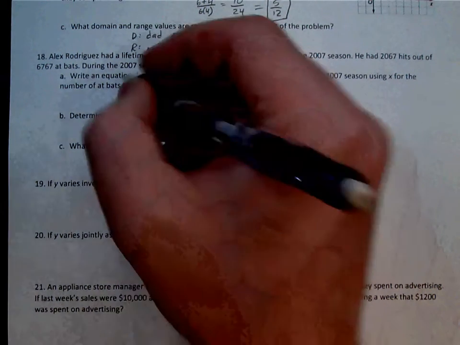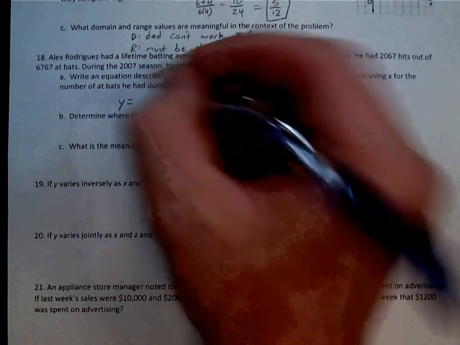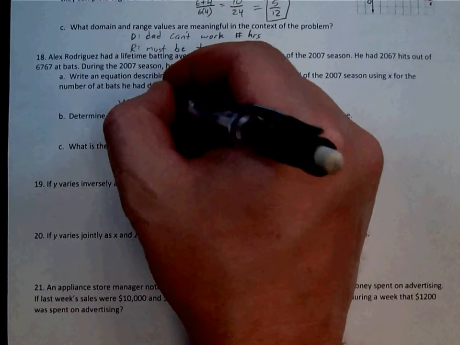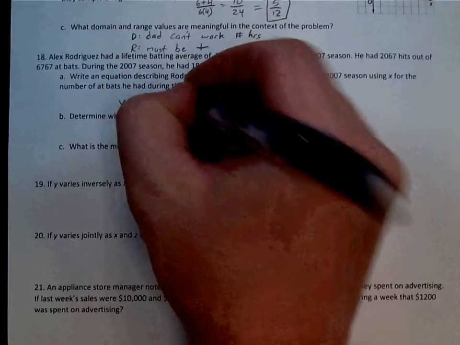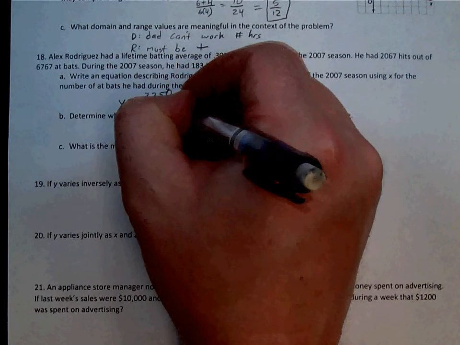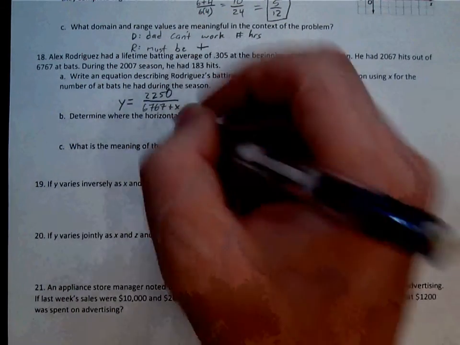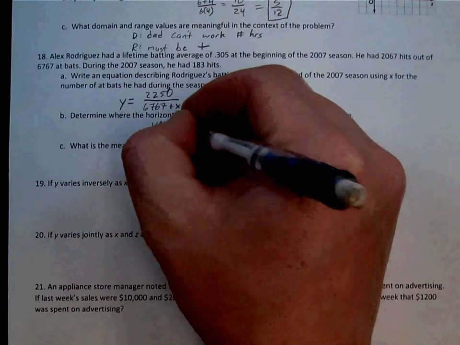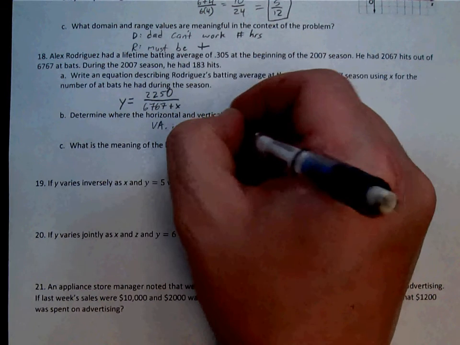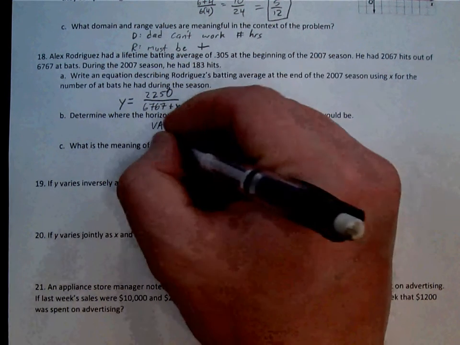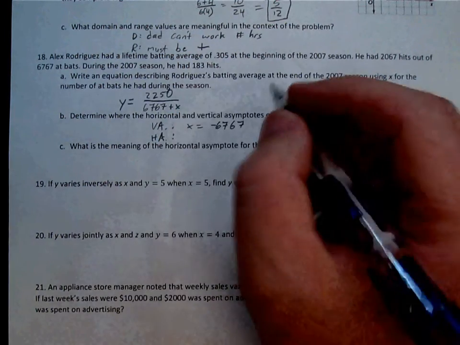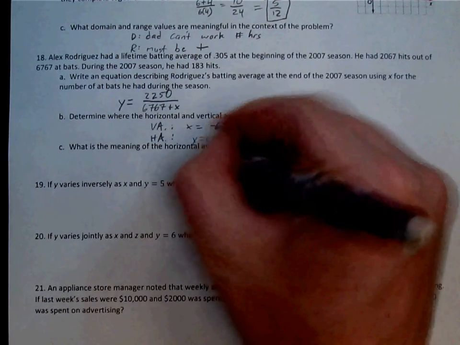Question number 18. So when we add in the 183 hits to his 2,067, he's now got 2,250. For at-bats, he had 67, and now he's added in x at-bats. So there's our equation. Vertical asymptote then would have to be at negative 67. Horizontal asymptote, the degree of the denominator is larger, so that means it's y equals 0.